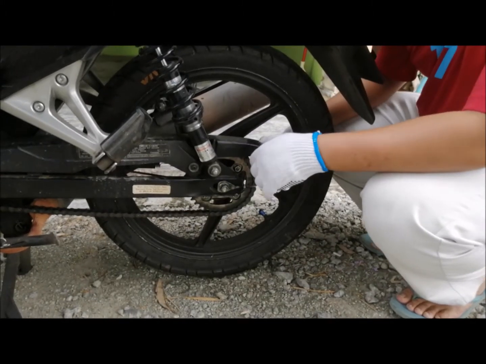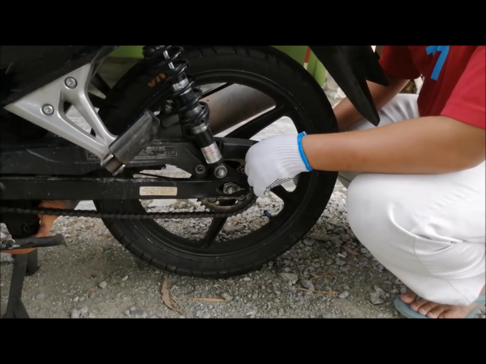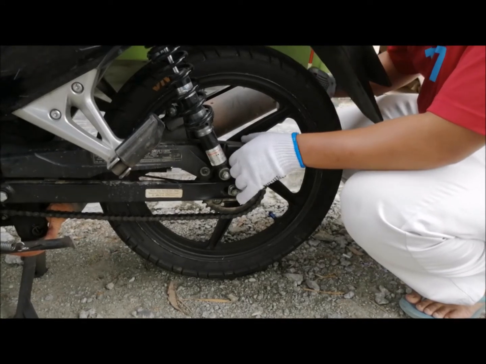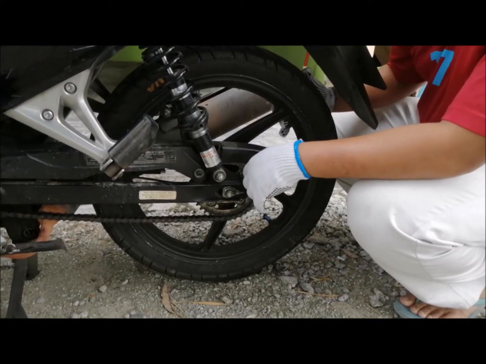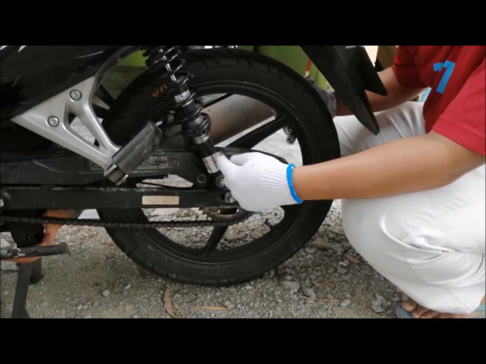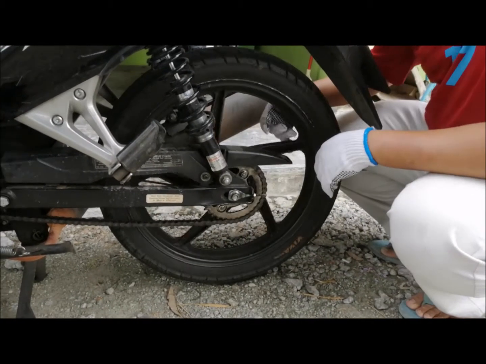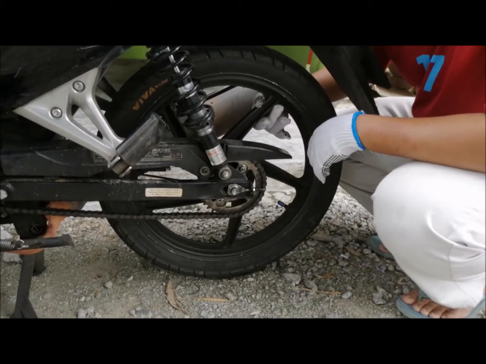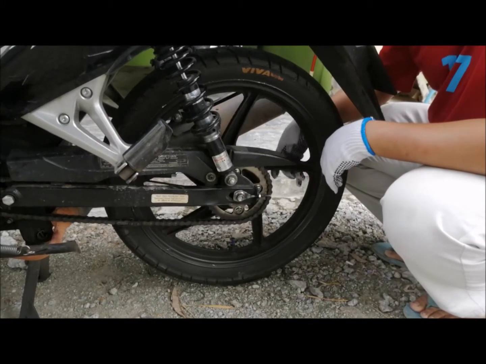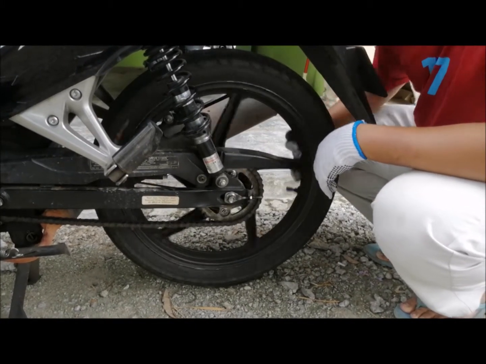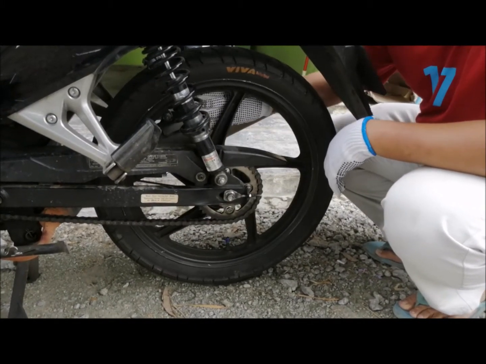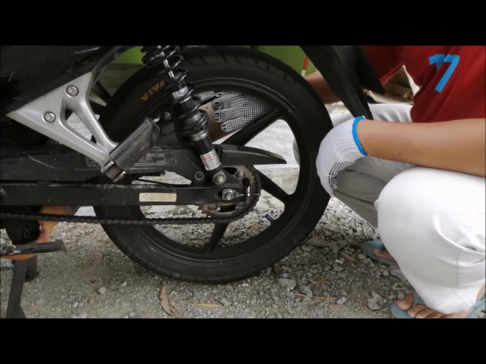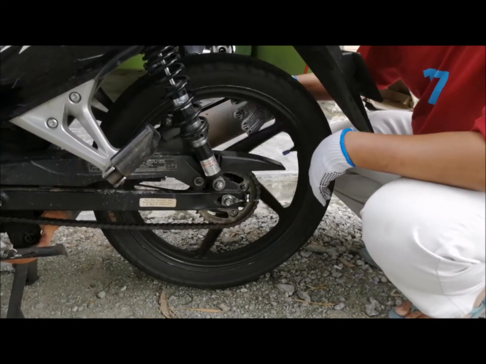So the safety precautions for this chain slack adjustment are: we need to ensure the gear is in the neutral state. The gear must be neutral in order for us to perform the free play to identify whether the chain slack is correct or not.